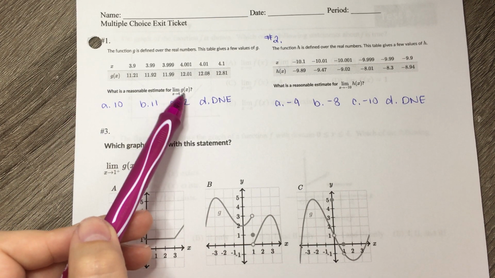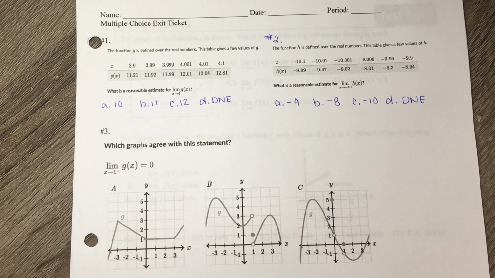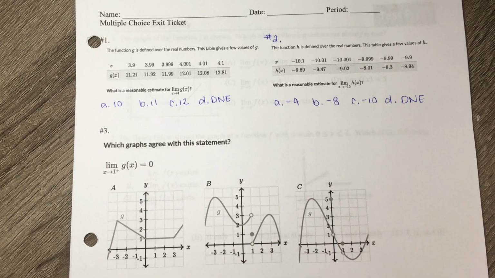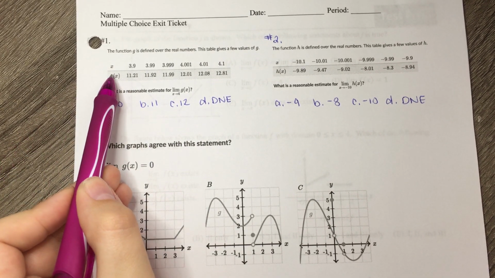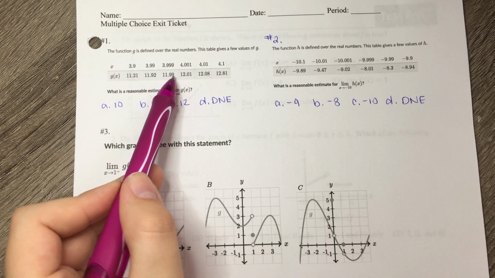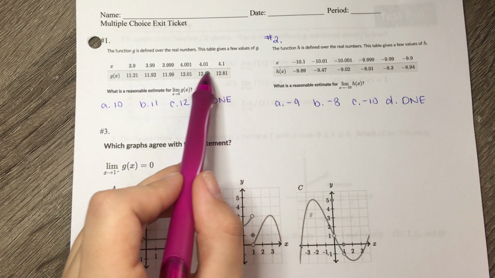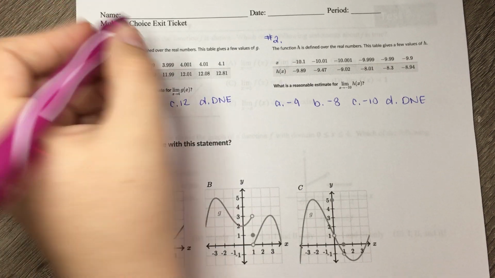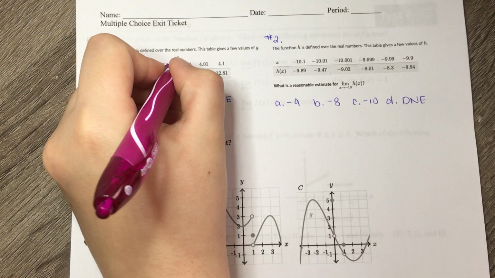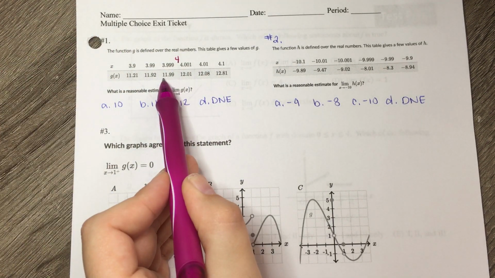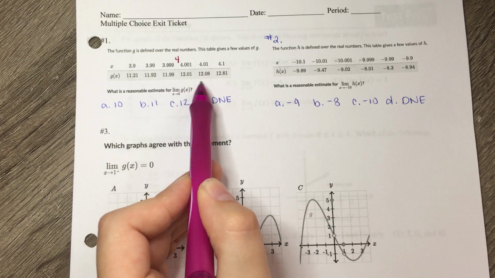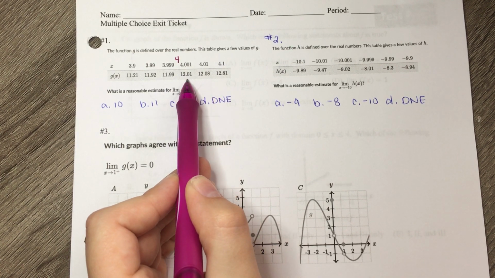Since I don't have a minus or a plus as I'm approaching 4, that means I have to do it from both sides. So as I approach from the left side, I get 12. As I approach from the right side, I'm getting closer and closer to 12. You could see this is where 4 would be right in the middle. And you could see 11.999 is really close to 12, and then just above 4 is really close to 12.